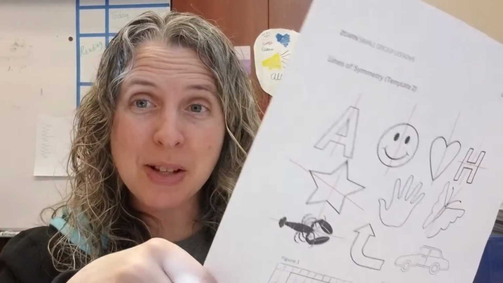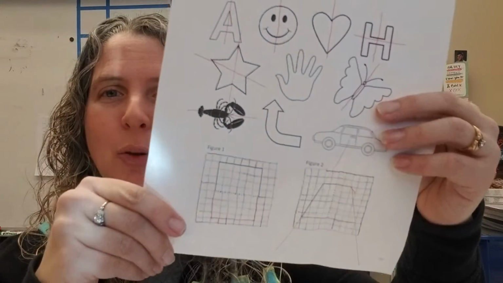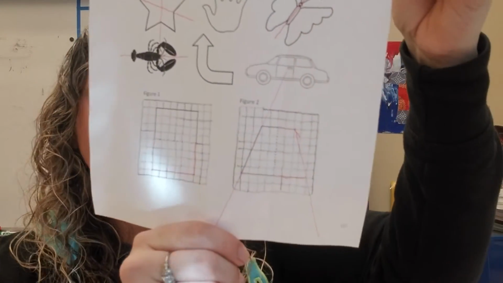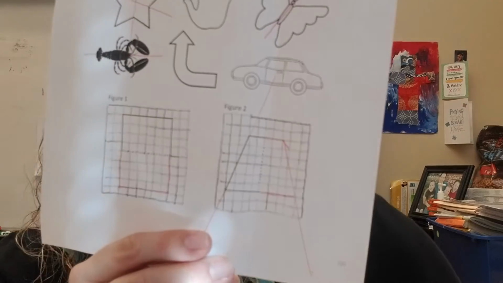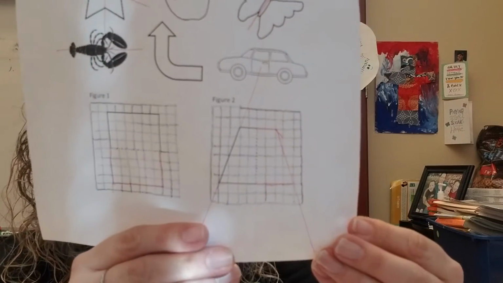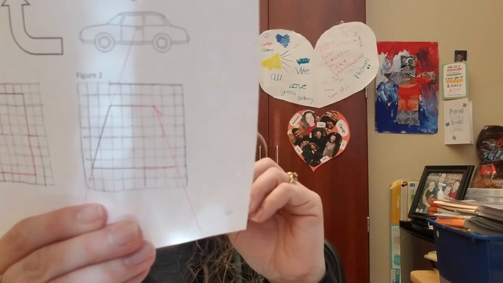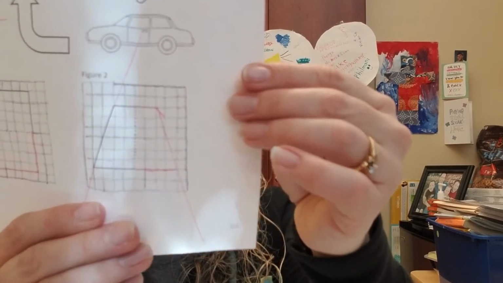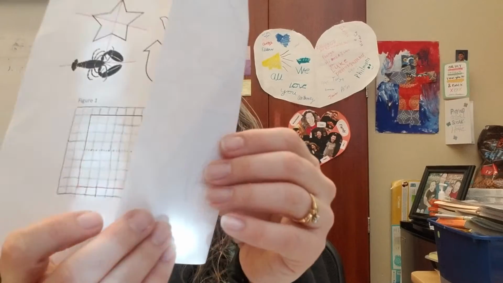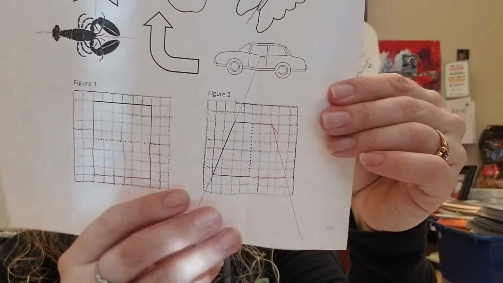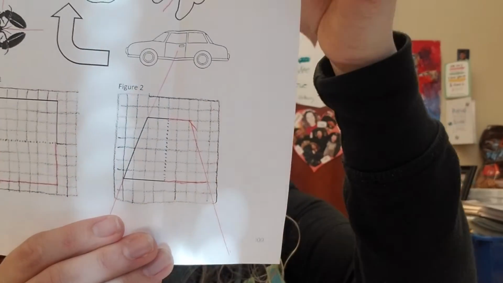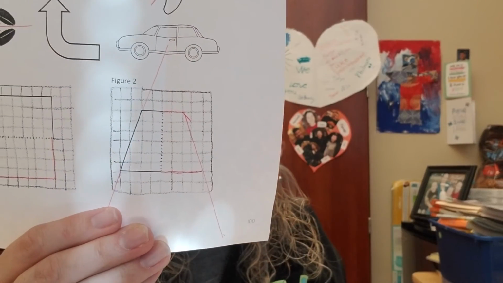What shape did you get on figure 2? Did you say trapezoid? This one was a little bit harder. I want you, if you haven't already, talk about how you created that. I did a couple of things. I used my protractor. I also folded my paper in order to see it. One of the things that's really difficult on here is that I had to trace the lines in order for you to see it.